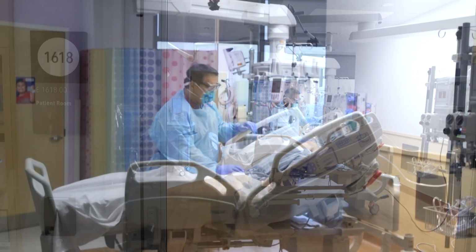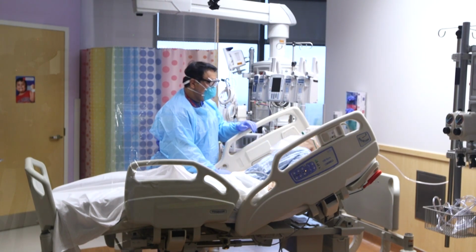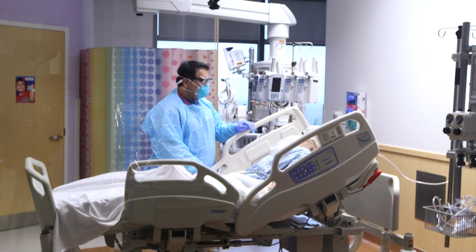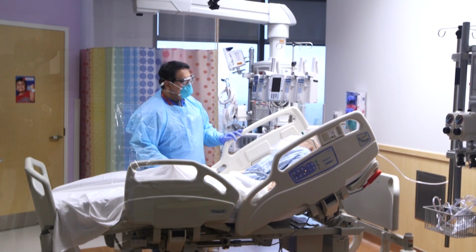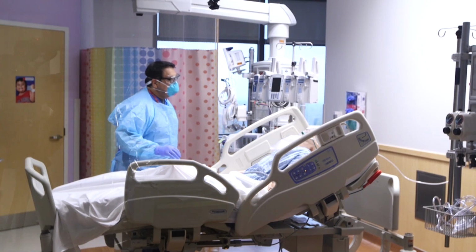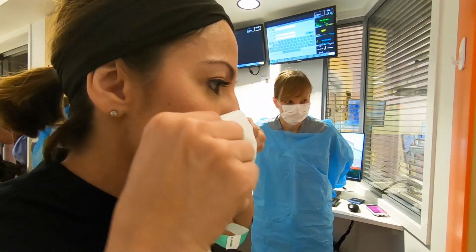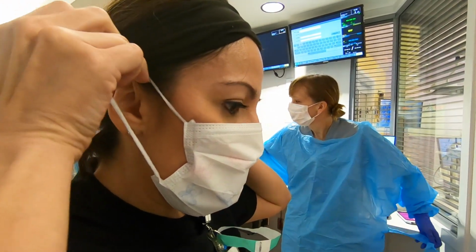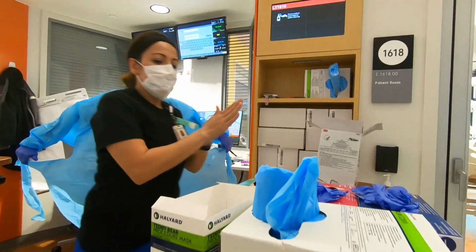Full personal protective equipment for all personnel taking care of a patient with COVID-19 is critical when preparing for intubation. We want to emphasize minimizing personnel during aerosol-generating procedures. You will see the team preparing with their PPE outside of the room.